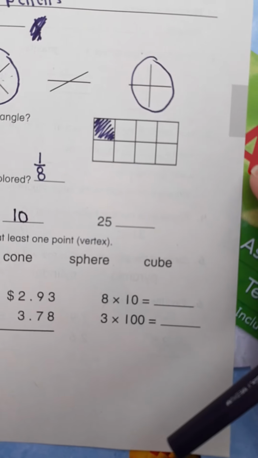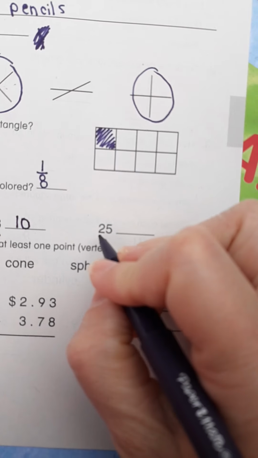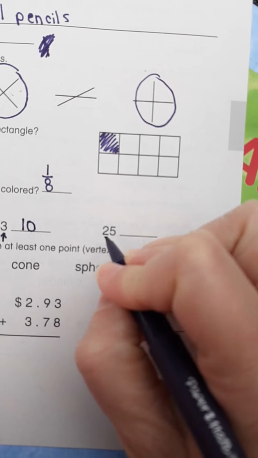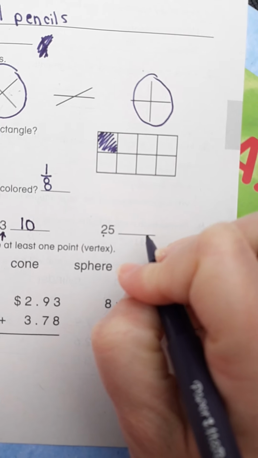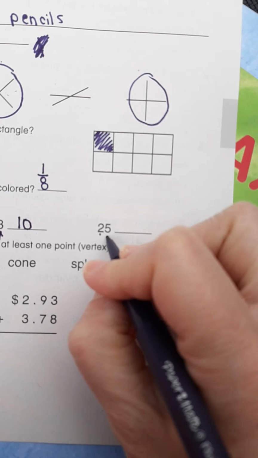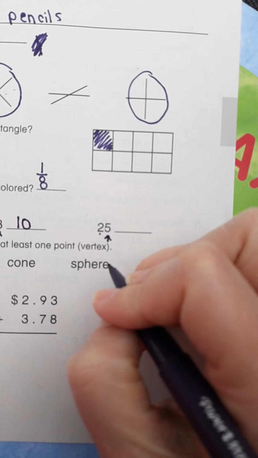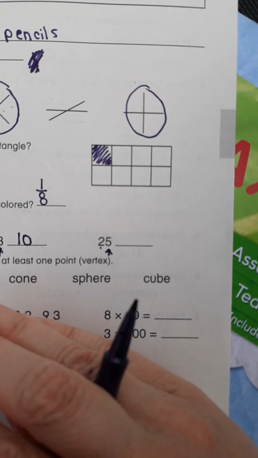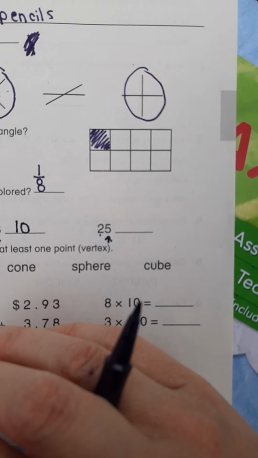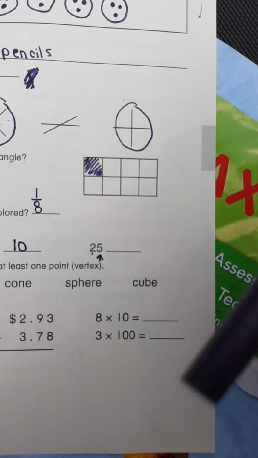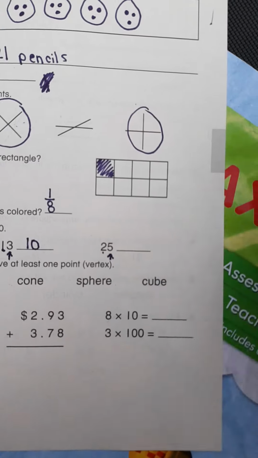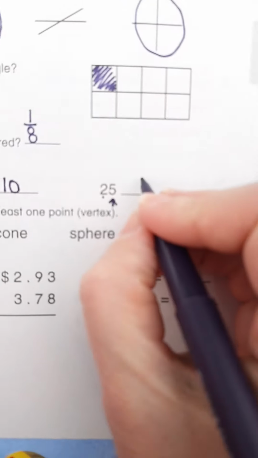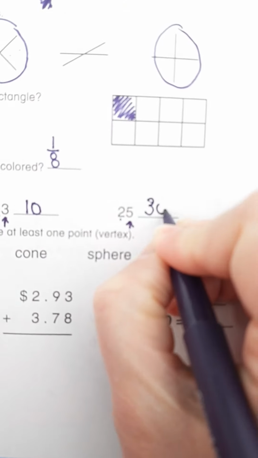All right, now 25. Okay, it's currently in the 20s, so it's between 20 and 30. I look to my right, it's a 5. Remember my rule again, 4 or less, let it rest. 5 or more, let it soar. So that is a 5, so it's 5 or more, so I'm going to let it soar. So it's going to be 30.